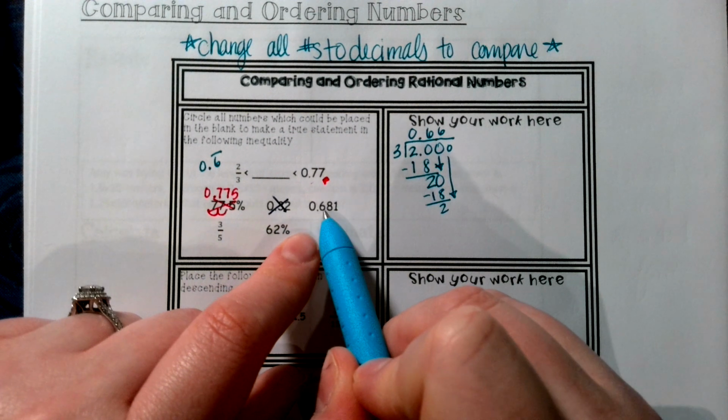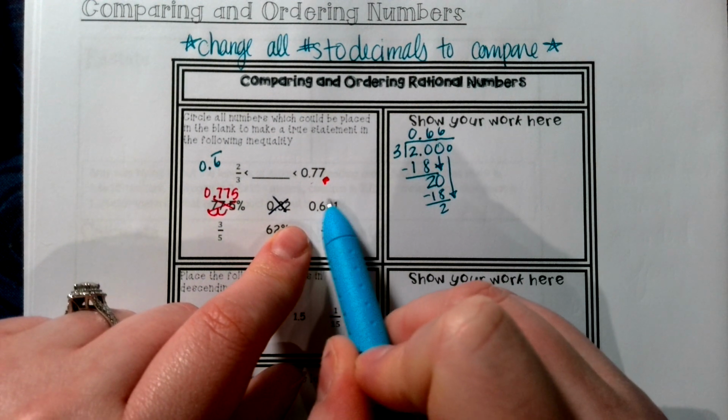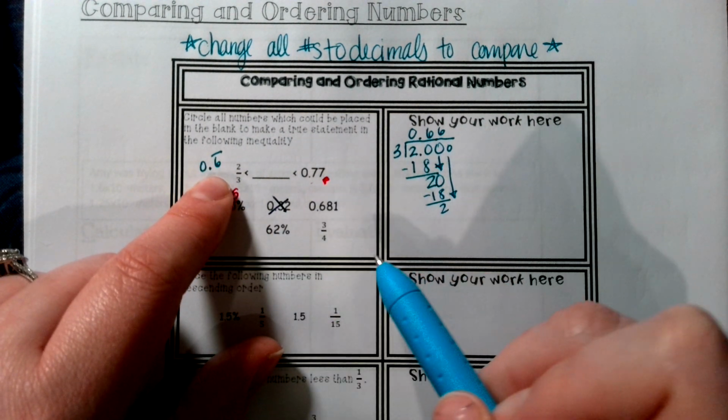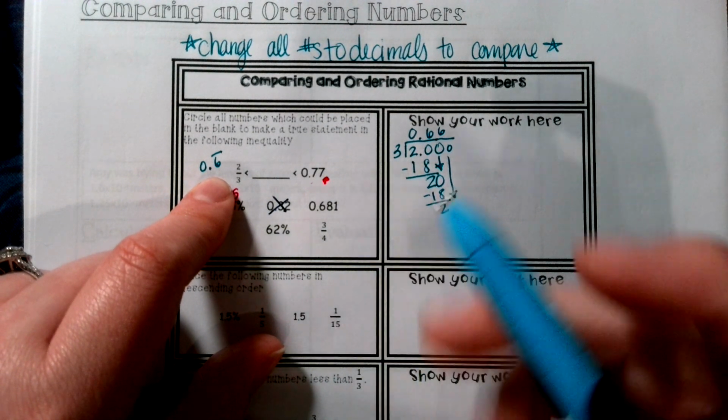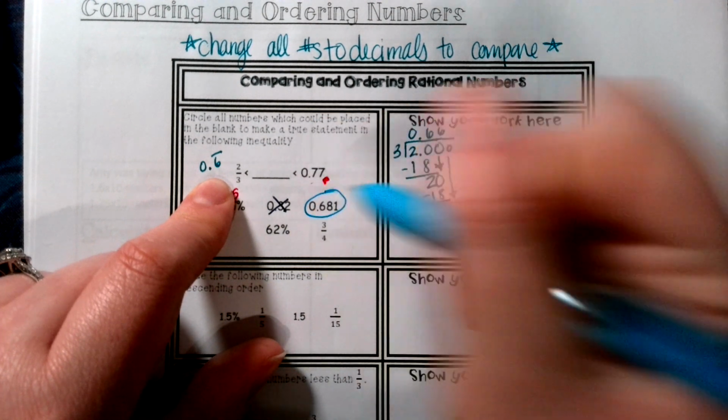Next, 0.681. Does this number fit between 0.6 repeating and 0.77? It does. That one works.